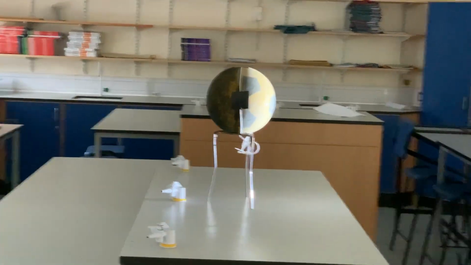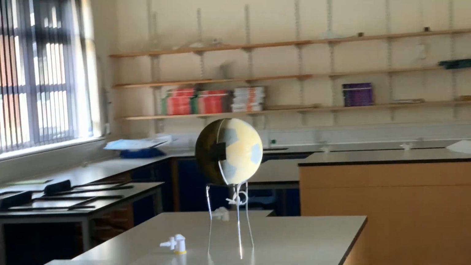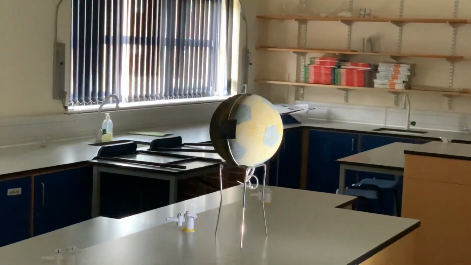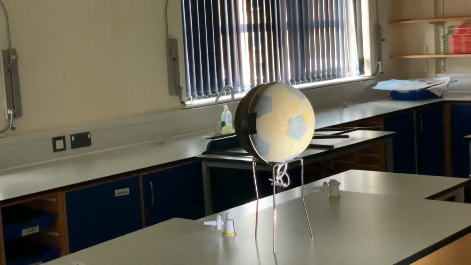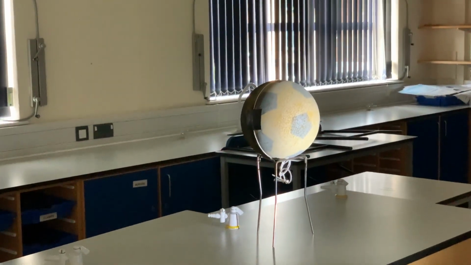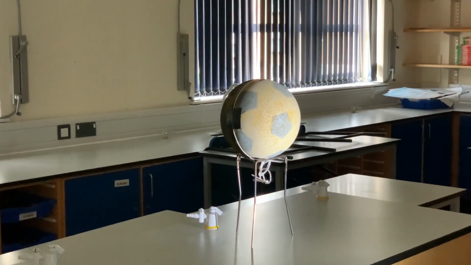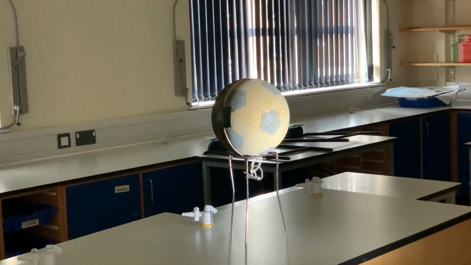And we're going to increase the size of the lit part of the moon as we move around. So we get to about here. We can see how we almost have a full moon at the minute, but there's still a little sliver on the left-hand side, which is in shadow. This shape is called a waxing gibbous.